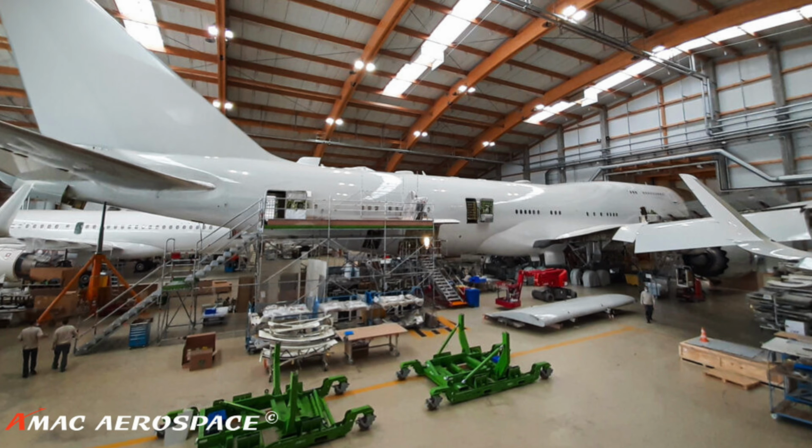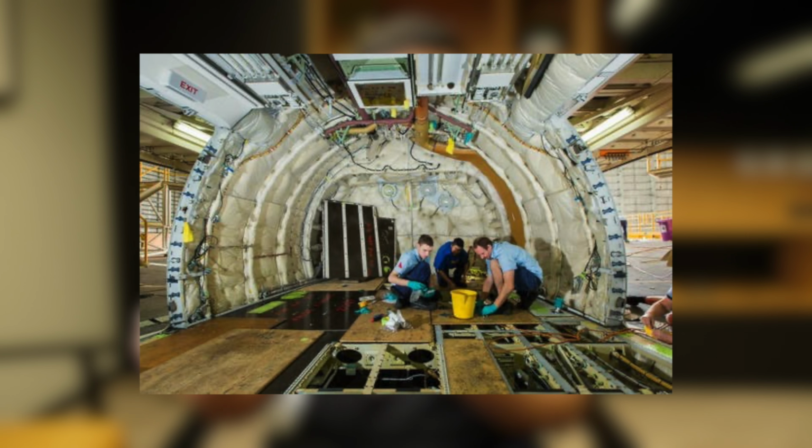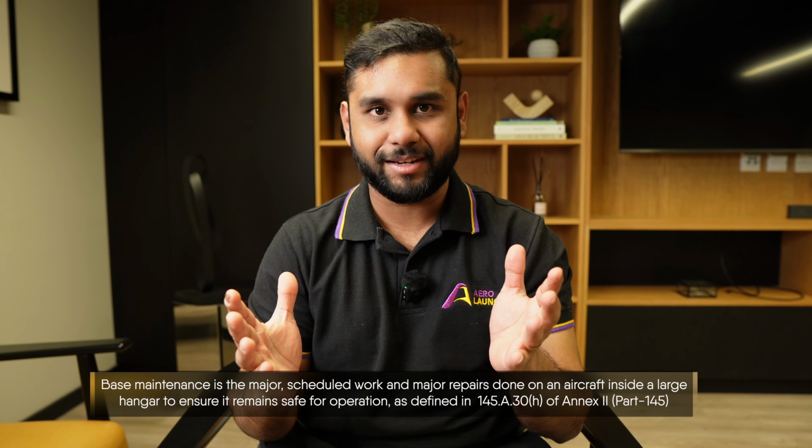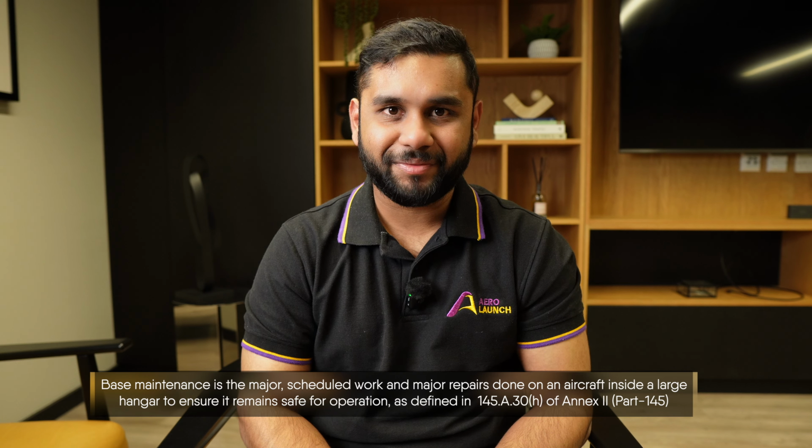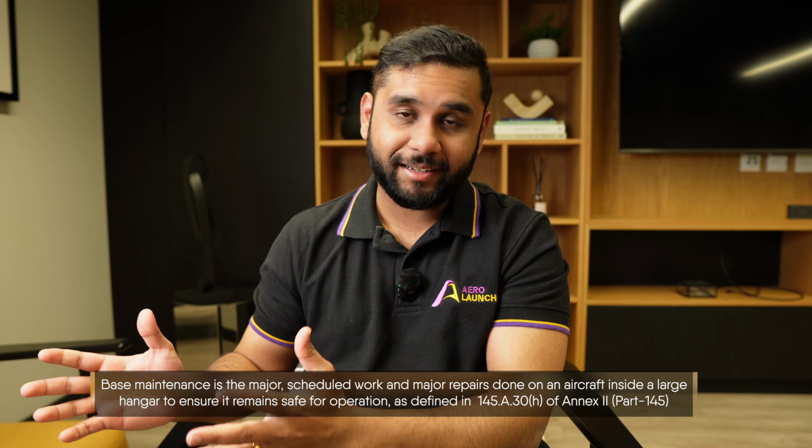So the next one is base maintenance. Okay, this is where you see in photos that the aircraft is inside a big hangar. During this maintenance, they will usually strip out the whole aircraft. For example, the seats you are sitting on will be gone. The overhead bins you secure your bags in will be gone. The floor panels will be gone and they will start doing inspection. It is a major or a big task happening there. So usually it happens inside a hangar, that's why I mentioned inside, and line maintenance is usually while the aircraft is parked outside.